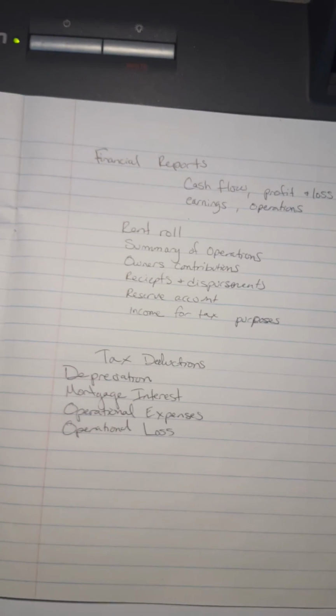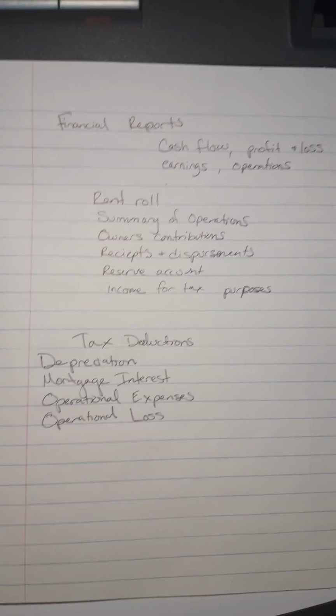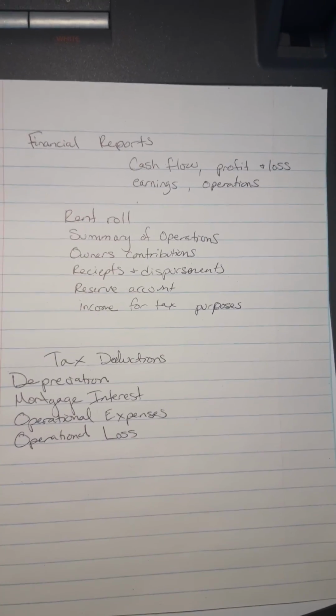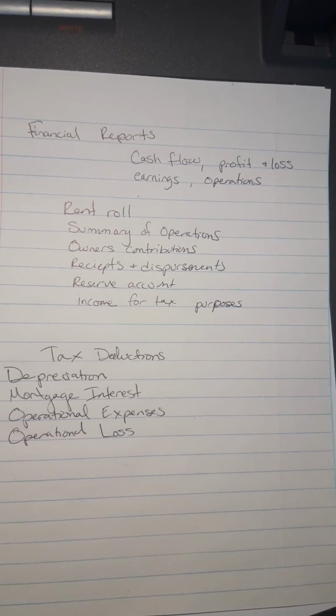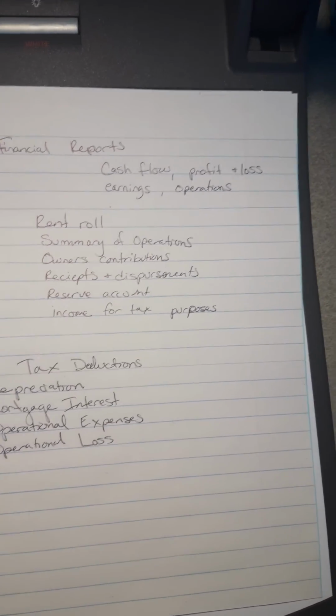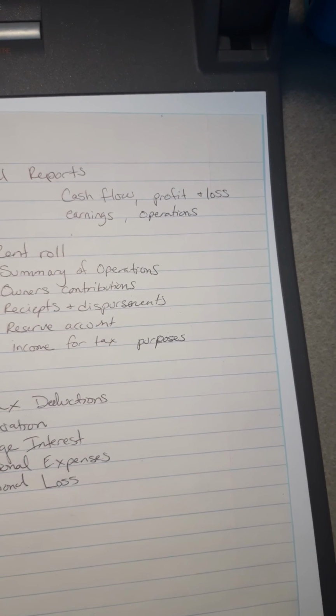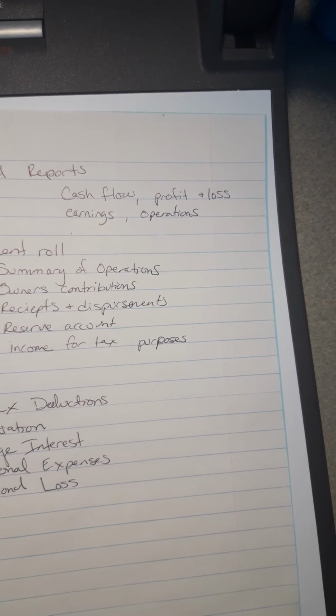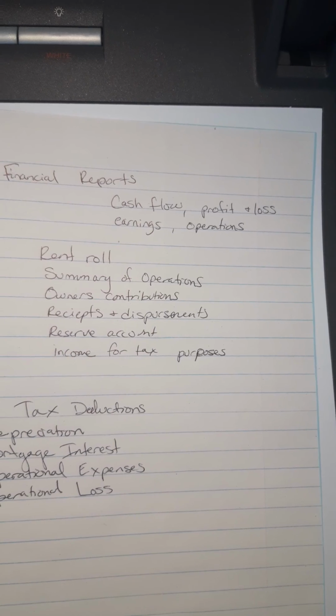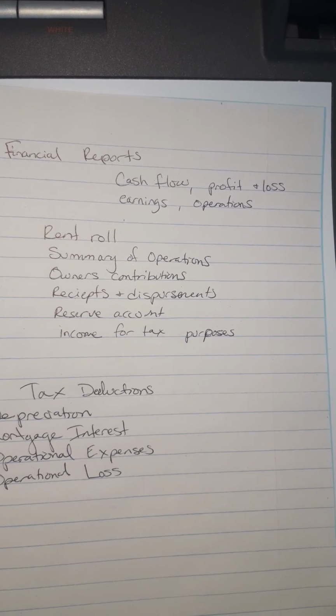Financial reports. These are reports typically submitted to the owner on a monthly, or it could be a quarterly, or an annual basis. It could also be shown as a cash flow report, a profit or loss statement, earnings statement, or an operations statement.